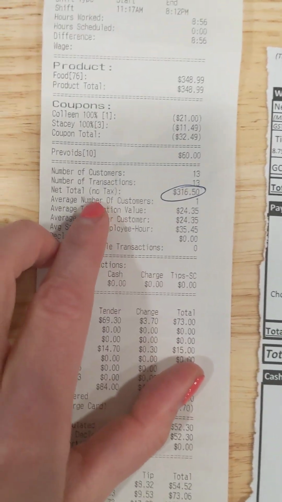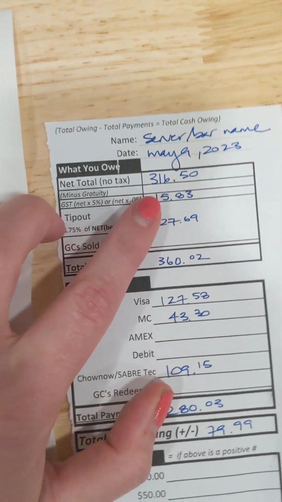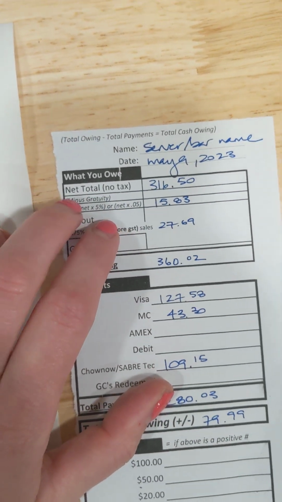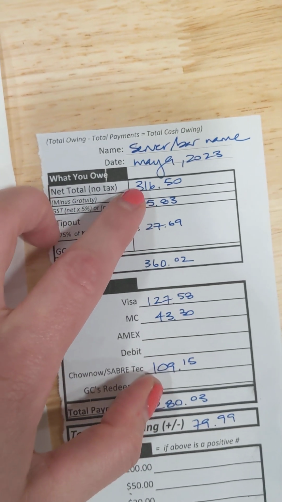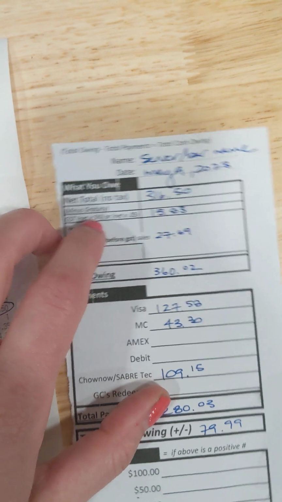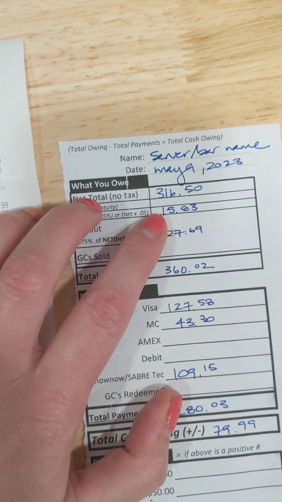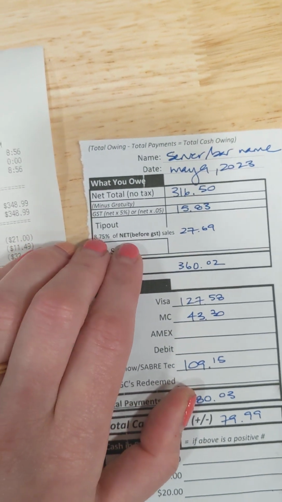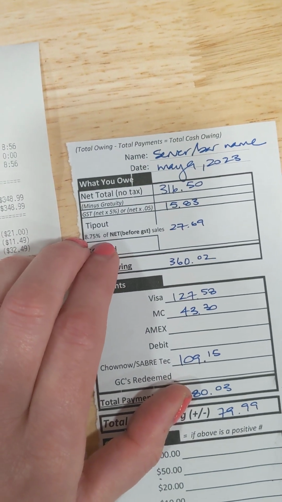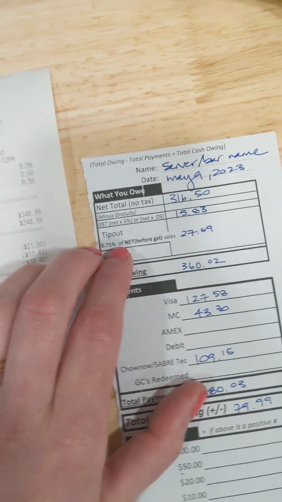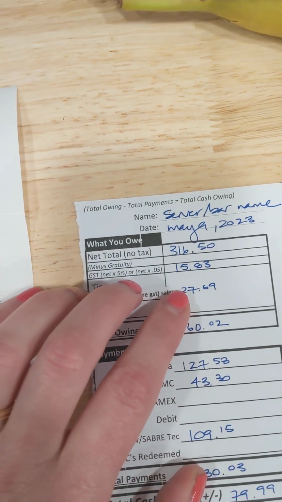So you're transferring that net total, no tax, over to this number, net total, no tax. It's $316.50, and then you're using $316.50 to calculate 5%, or you can go 316.5 times 0.05. Those are your two options for that math, and your GST is then $15.83. Same for the tip out. You're going $316.50 times 0.0875, or get 8.75% off of that $316.50 to make $27.69.